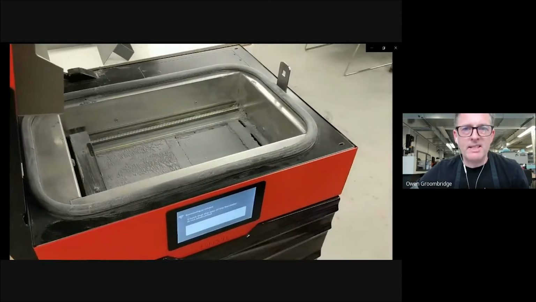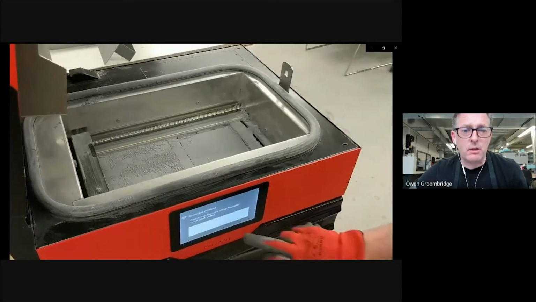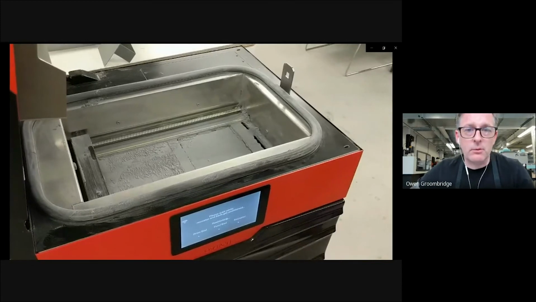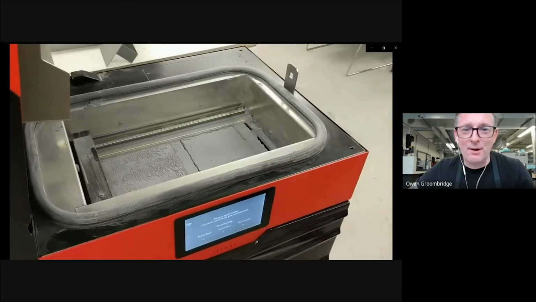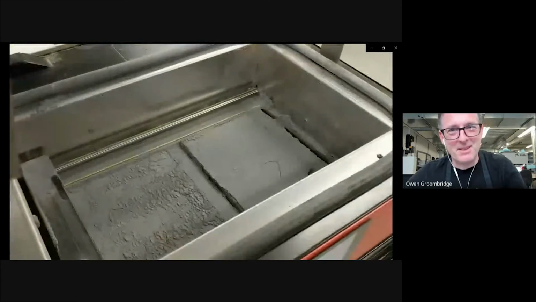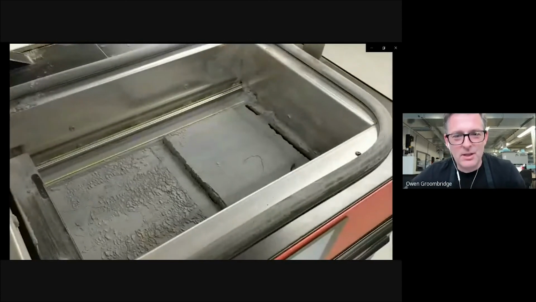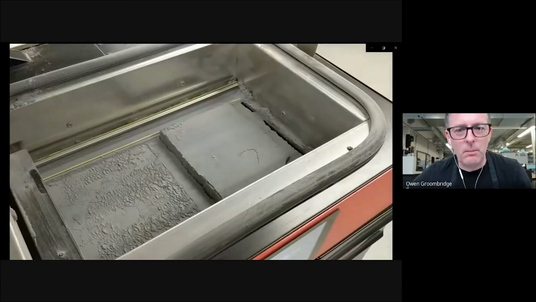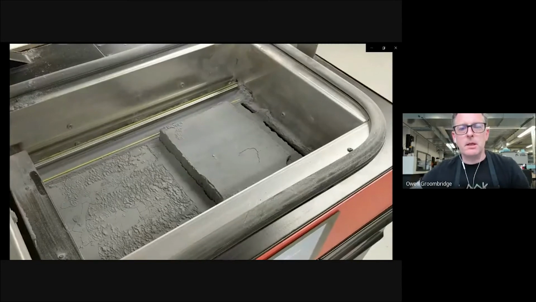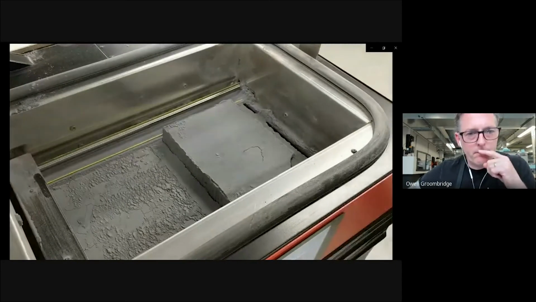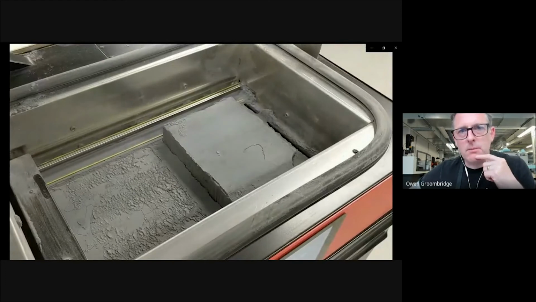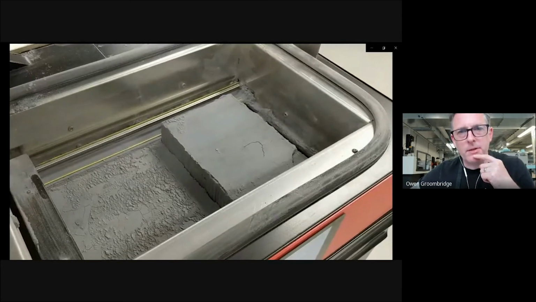So even though the estimate will say it's 48 hours to print, in this case, this thing that you're going to see that was printed here, which isn't Pigali, it's something else, we did this on Tuesday, yesterday. This took 71 hours and plus a cool down time of probably about 10.